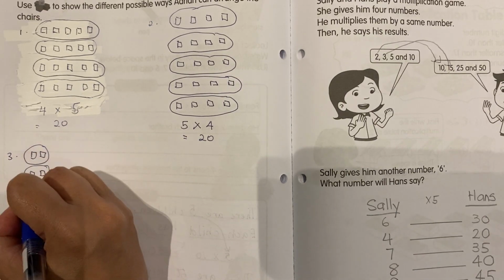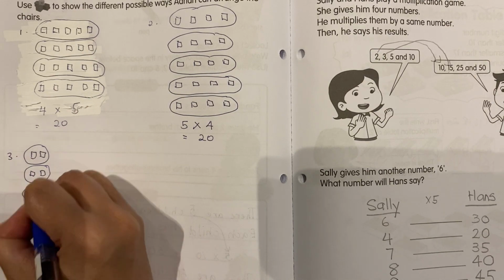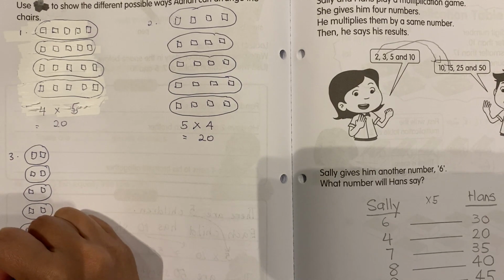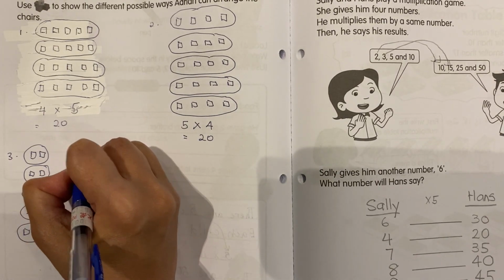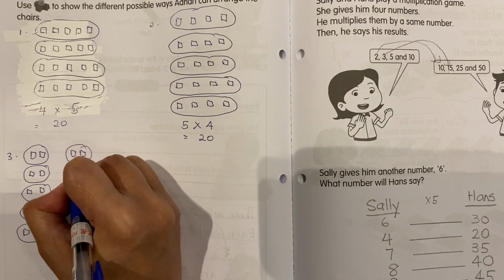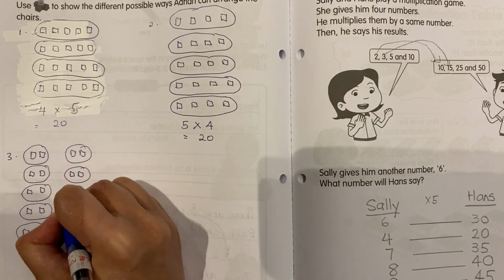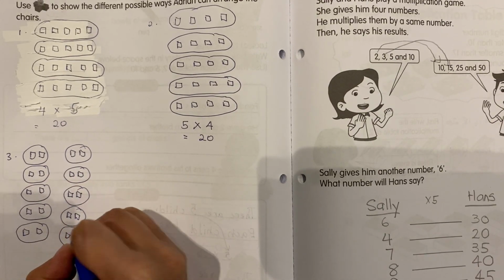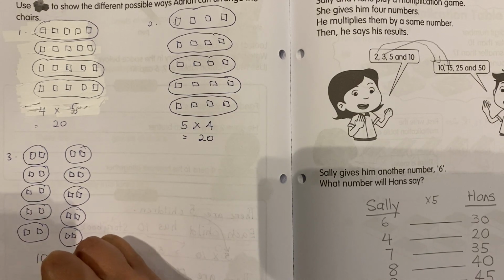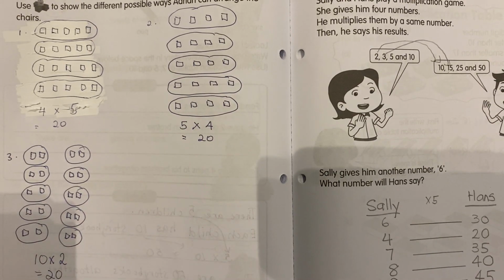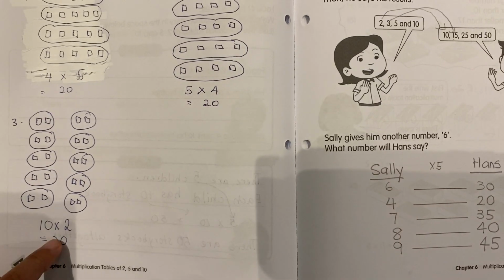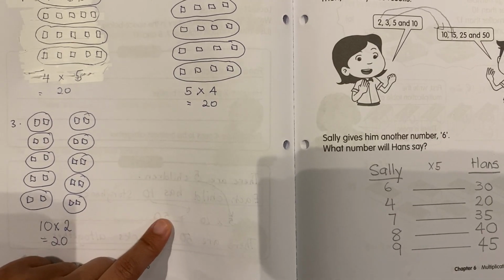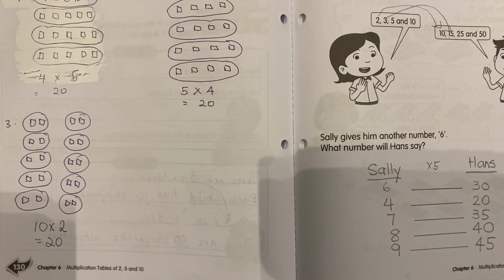And how many rows are there? 10. So that's 3, that's 4, and that's 5, 6, 7, 8, 9, and 10. So I have 10 rows of 2 equals to 20. So if I have 10 rows of 2 equals to 20, then I can also have, can you guess? Right, 2 rows of 10 equals to 20.